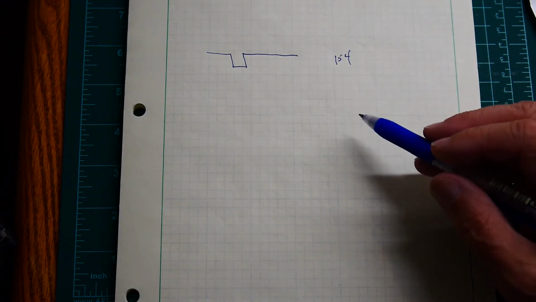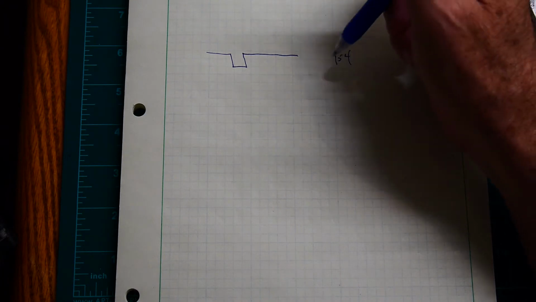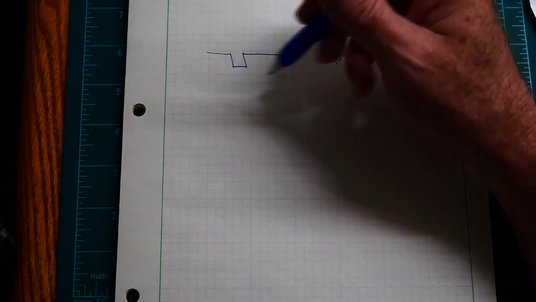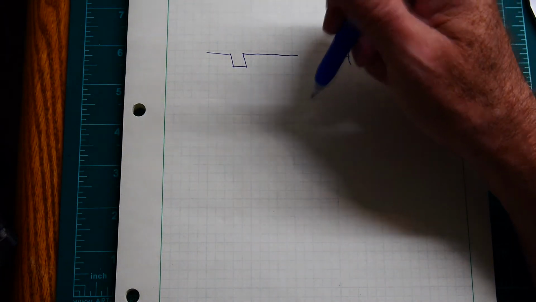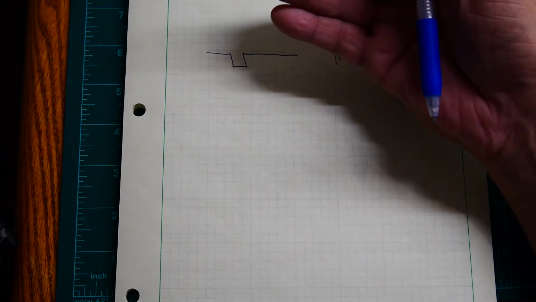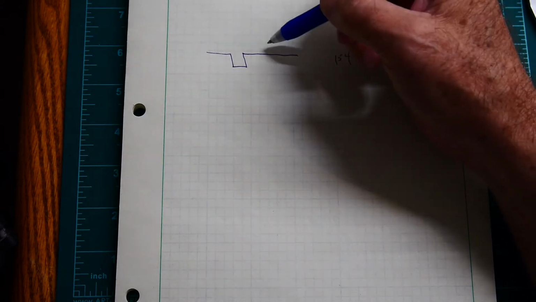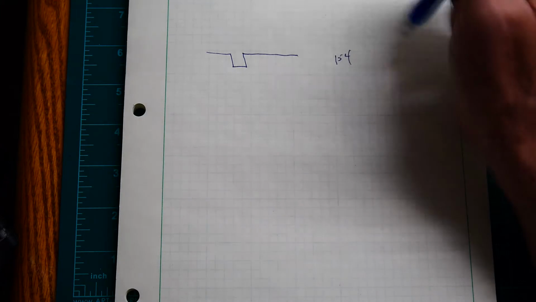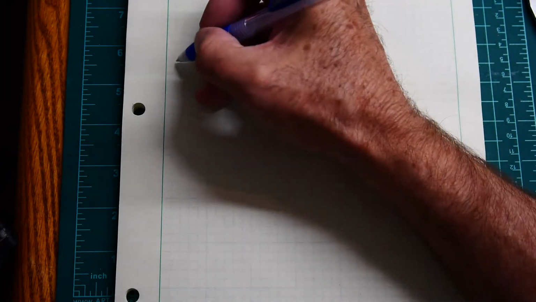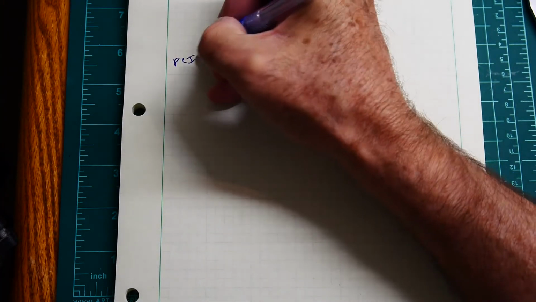So 4 bits of the microcode instruction gives you a from and gives you a to, 4 and 4. And this is a PC increment.